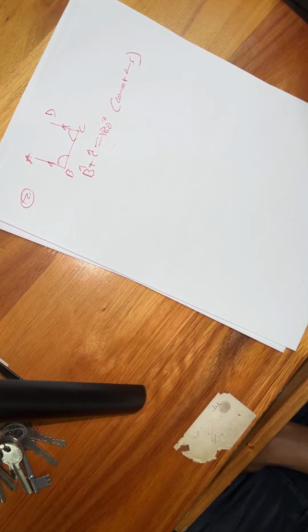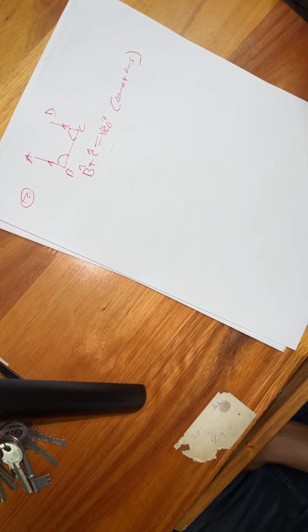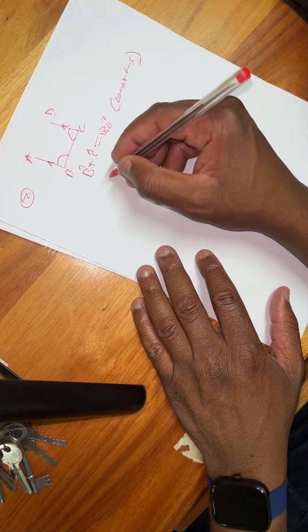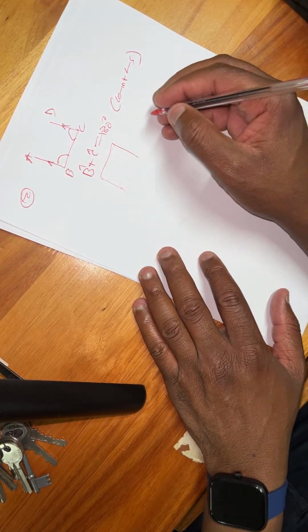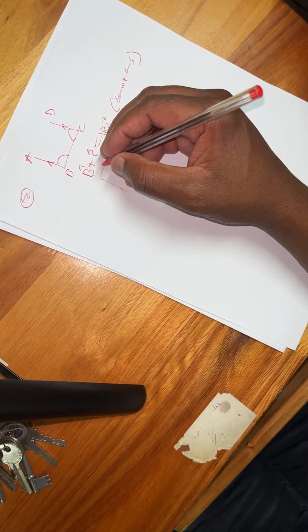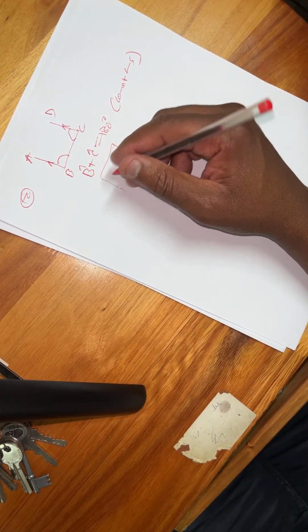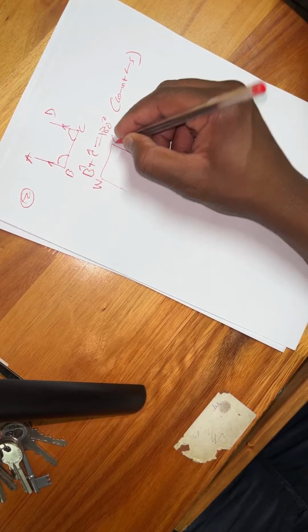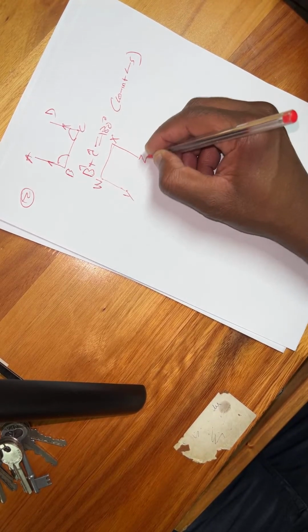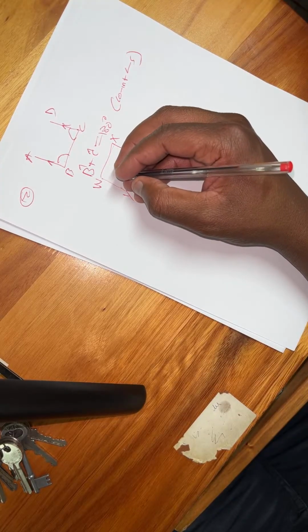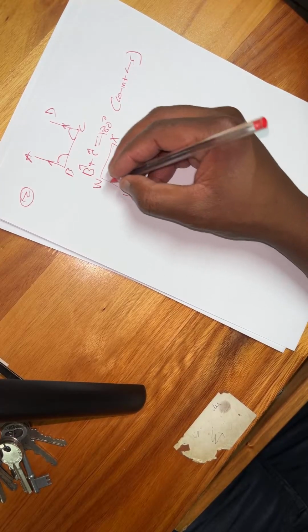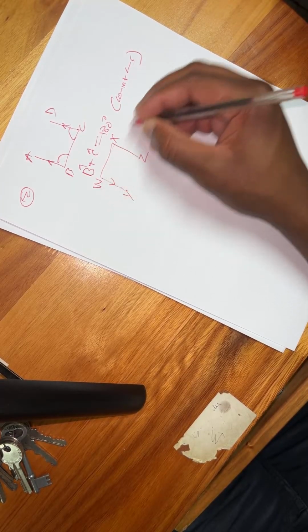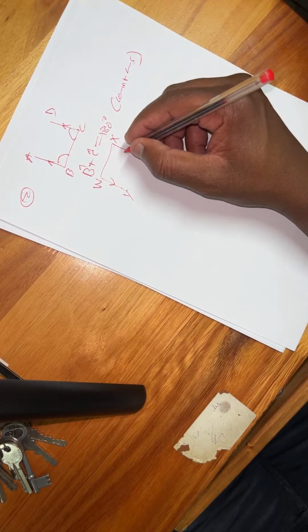We know that the co-interior angles add up to 180 degrees. For example, if you are given a U shape like this, so this is W, X, Y, Z. And then we know that WY is parallel to XZ.